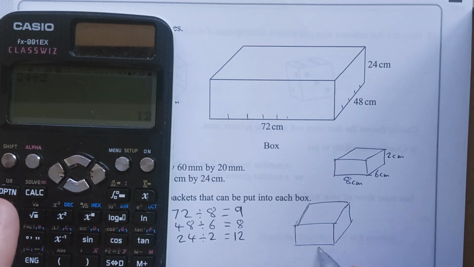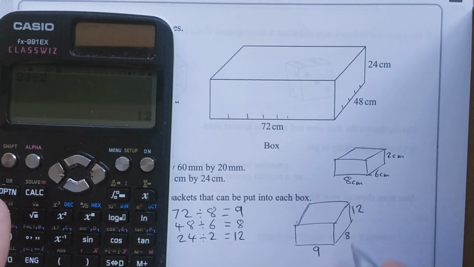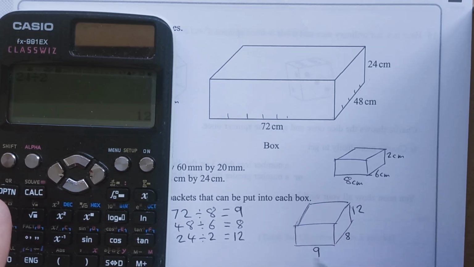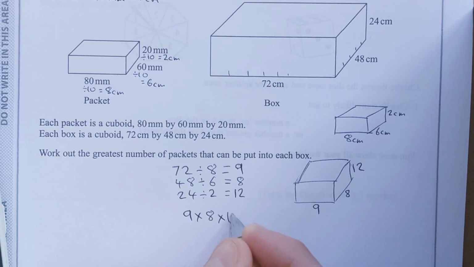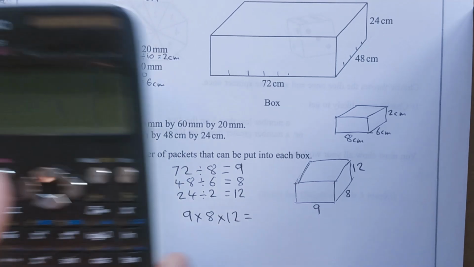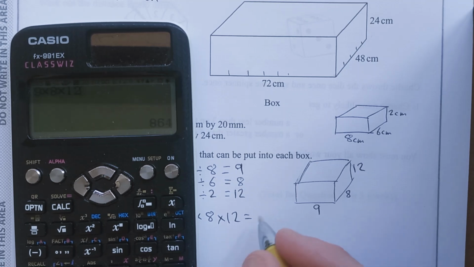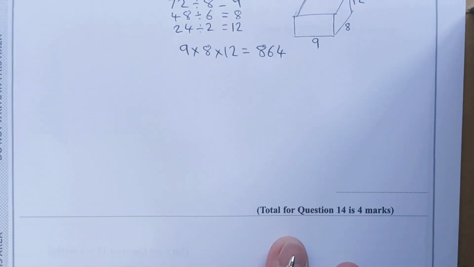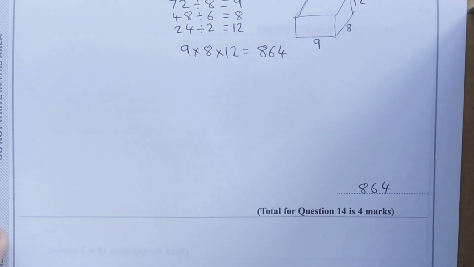So we're saying we could get 9 packets along this way. We can get 8 packets along this way and 12 packets along going up. So if we want to know the total number of packets, think of it like volume. We're just going to multiply them all together. So we want 9 times 8 times 12, which gives us 864 packets. And that was worth 4 marks.